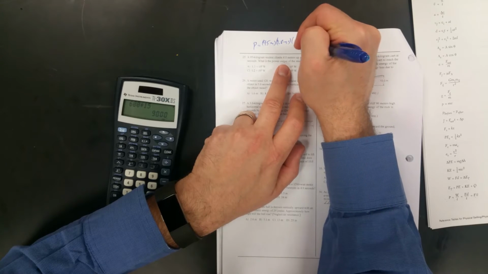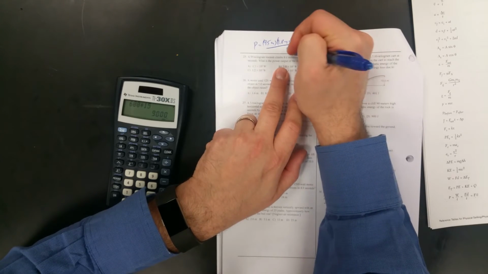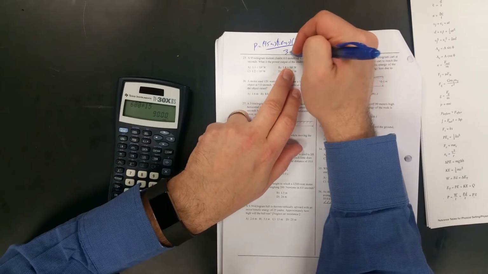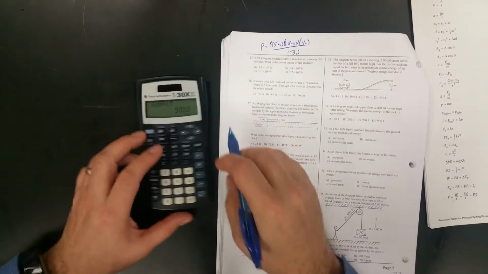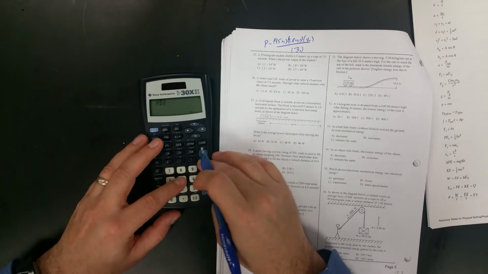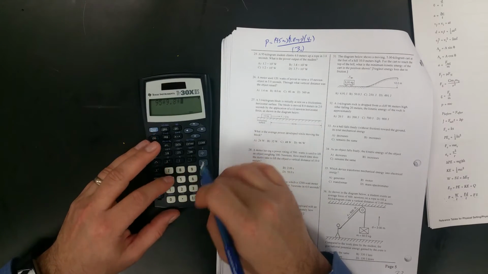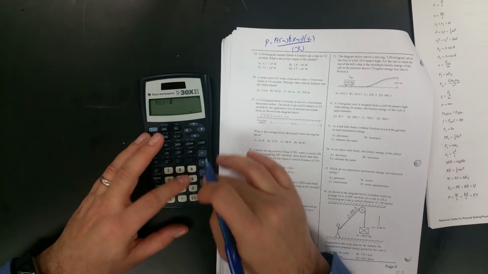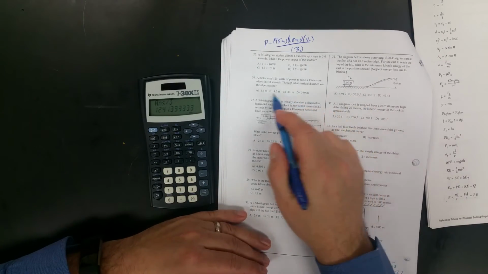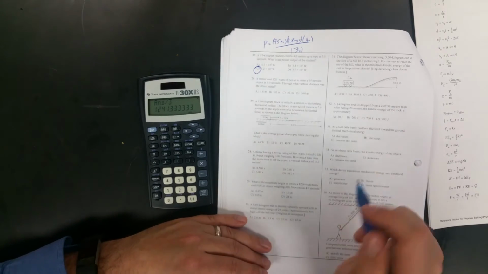The distance is 4 meters, and the time is 3 seconds. Force times distance divided by time. So 95 times 9.8 times 4 divided by 3. 1241. You'll notice they round. 1.2 times 10 to the third. Okay.